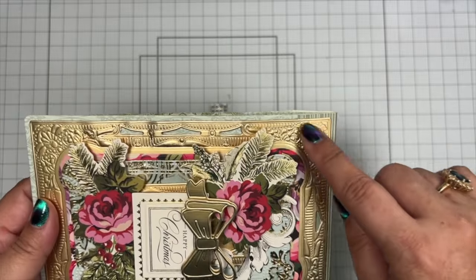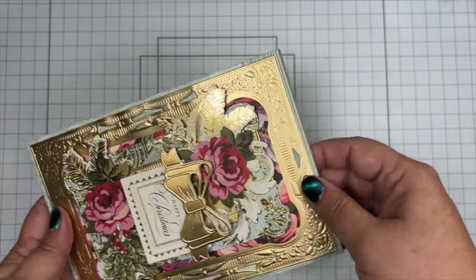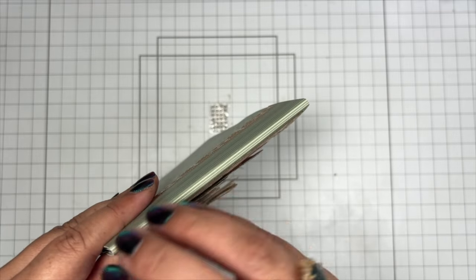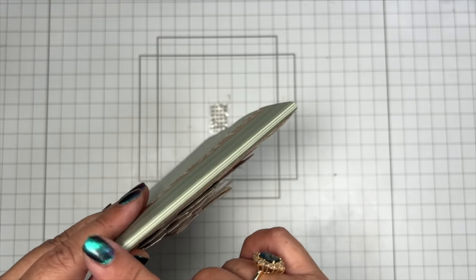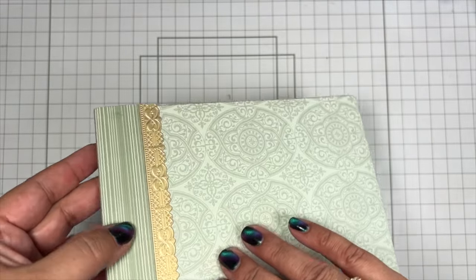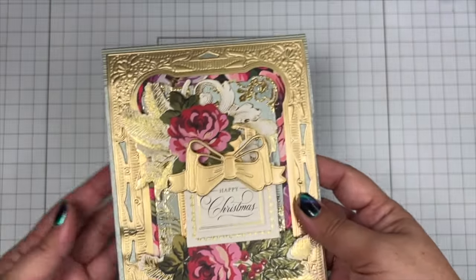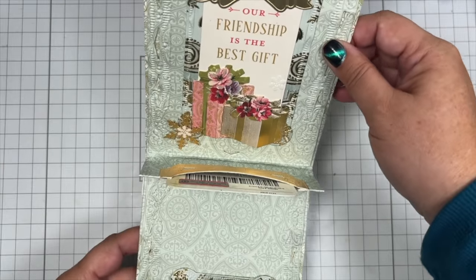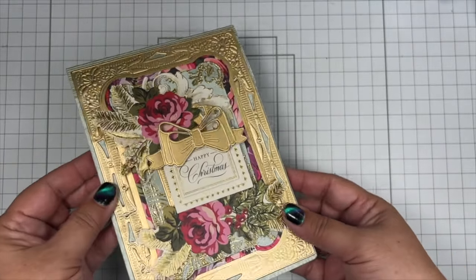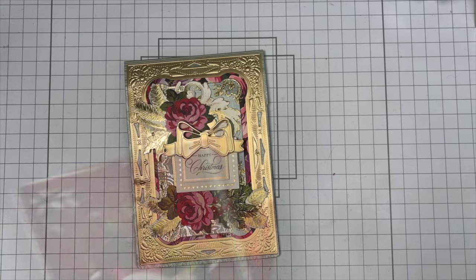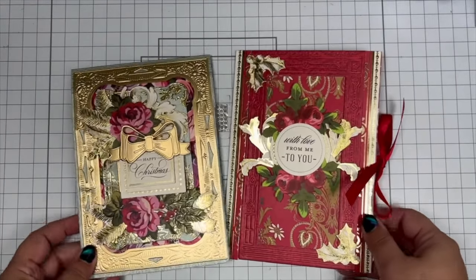And it covered it up pretty much when I put this layer on, but I just really didn't want to see all the inner workings. So that was a quick fix. And then I just added a little trim there. But I loved how it came out. I thought it's so beautiful. So yeah, this was the second card in our generosity card class. And here are both cards.